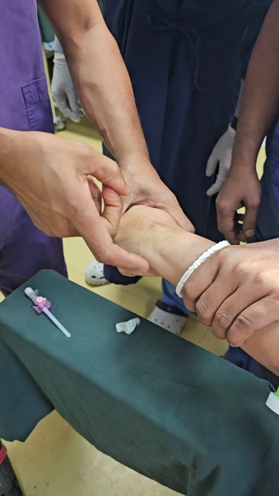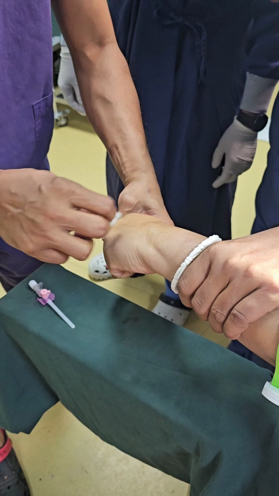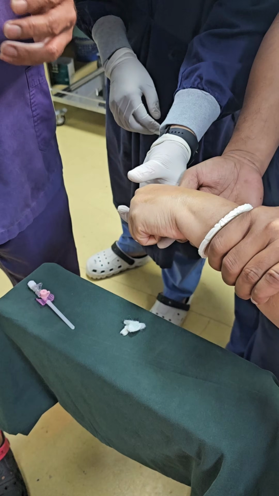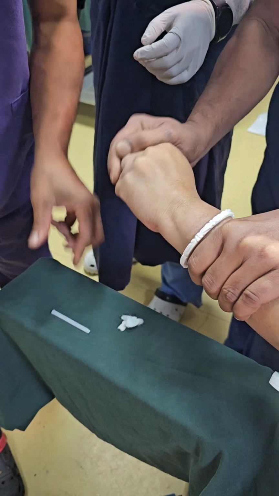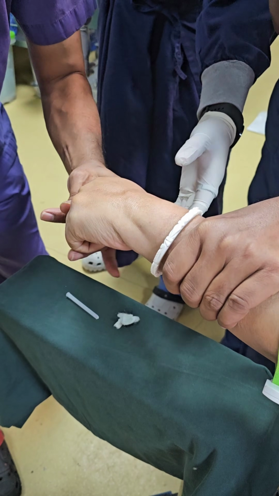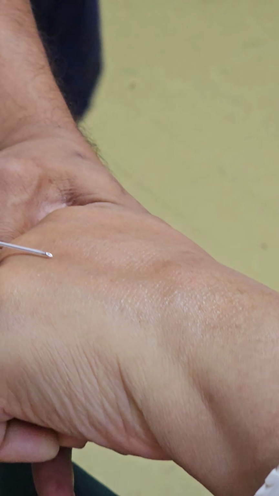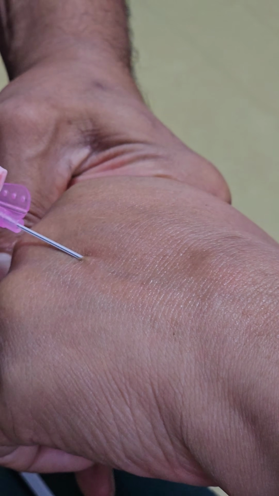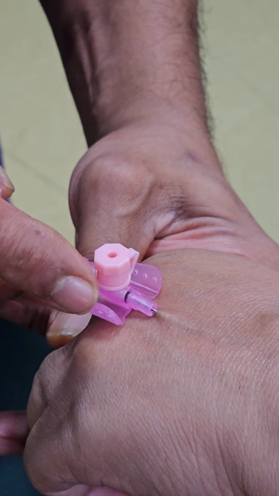Our doctors are trying to establish a secure channel and looking for other options in the dorsum of the hand, and maybe we are seeing some vein which can be cannulated. We are trying to cannulate it with a 20G cannula. We are seeing a flash of blood, and it is perfectly cannulated.